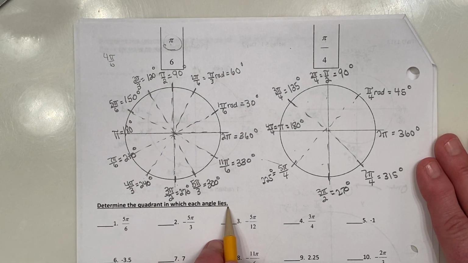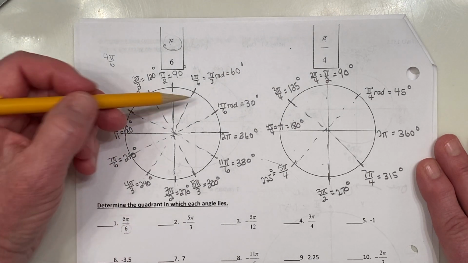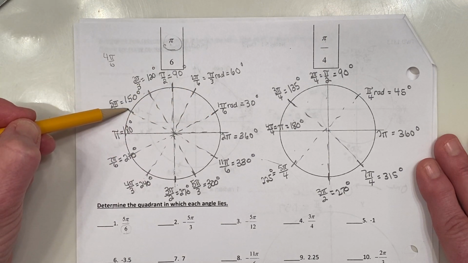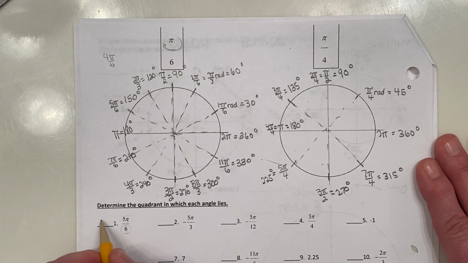All right, 5 pi over 6. Determine the quadrant in which each angle lies. 5 pi over 6. I first look at the denominator and go, oh, that's the pi over 6 circle. That's 5 out of 6 sections, 5 over 6 of the pi over 6 circle. Well, I know this is 1, 2, 3, 4, 5 pi over 6. I'm in quadrant 2.